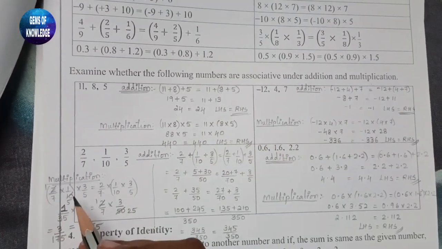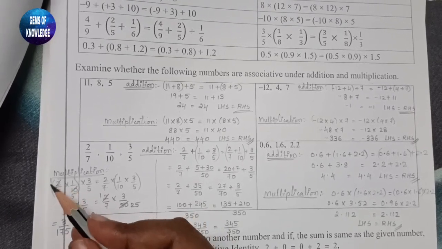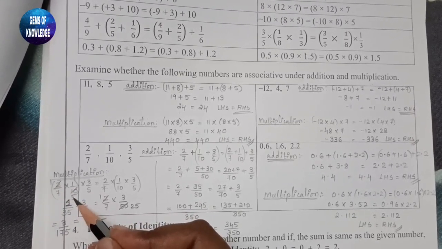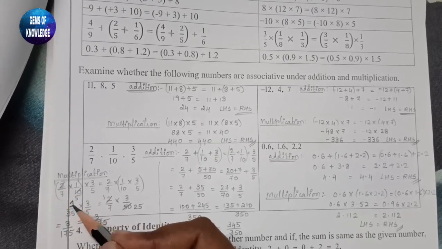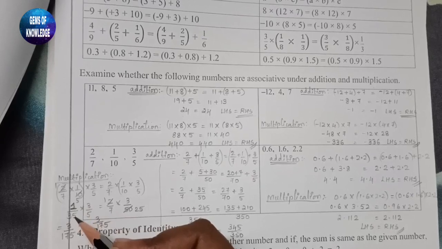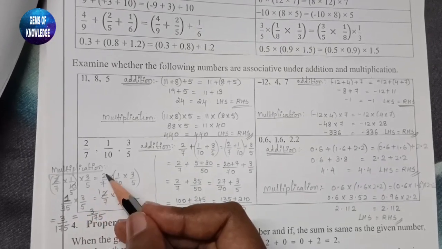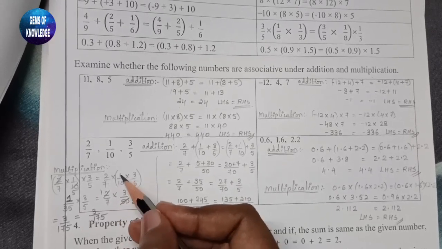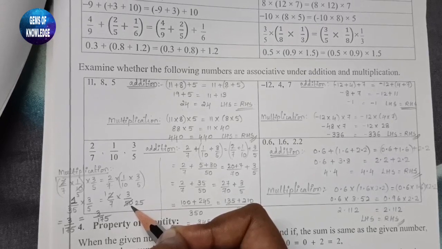Okay, next, since this is multiplication, you know that 2 ones are 2 and 2 5s are 10 can be cancelled. So what is remaining with us? 1 into 1 is 1 divided by 7 5s are 35 is remaining, into 3 by 5 will be as it is, which is equals to this 2 by 7 will be as it is, and 3 ones are 3 and 5 tens are 50 will be as it is.